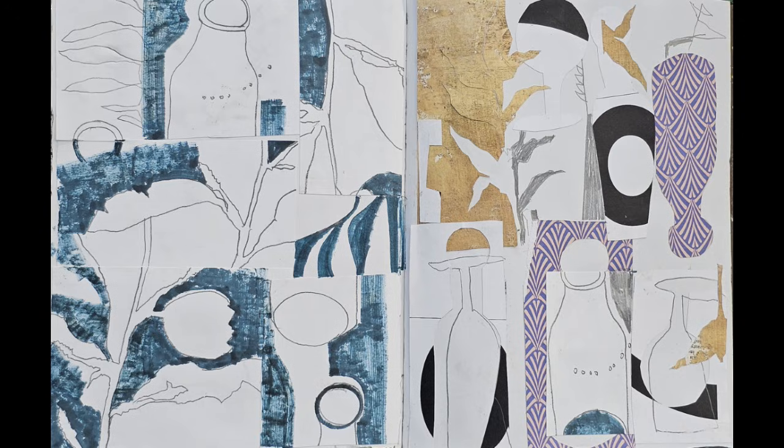And also, it's a really good thing to do when you've finished a painting, because you can take the ideas that you have resolved in that painting and stretch them even further, and it could start a whole new series for future work.